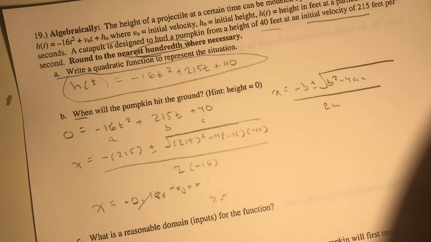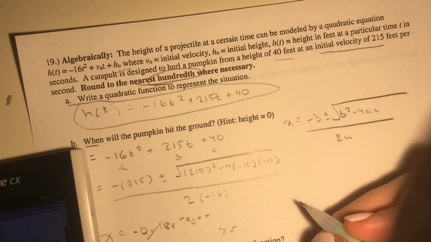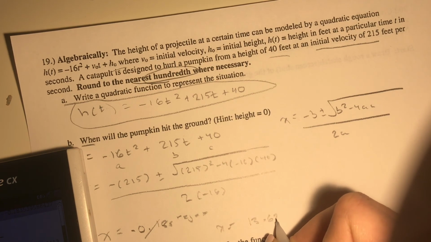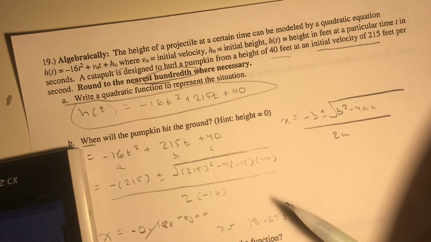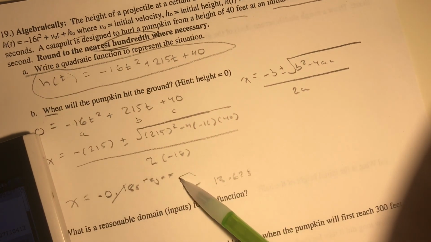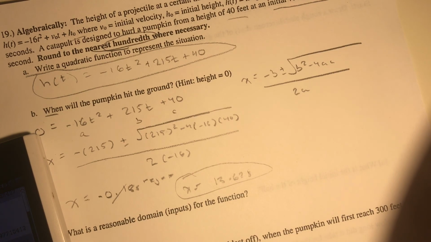Oh, whoops, I did it wrong. Okay, we get a positive 13.62 seconds. It is rounded to the nearest hundredth, so we're good. It's asking for t, so it's going to be seconds. That's what we're solving for. And we're just going to circle this, and that's going to be our answer.